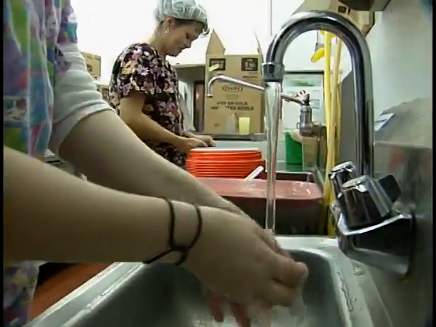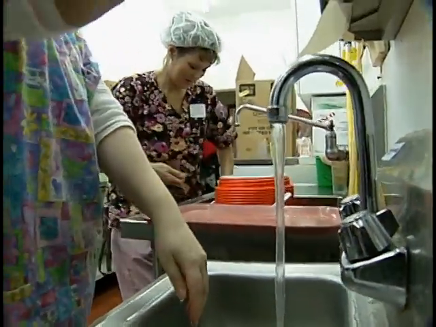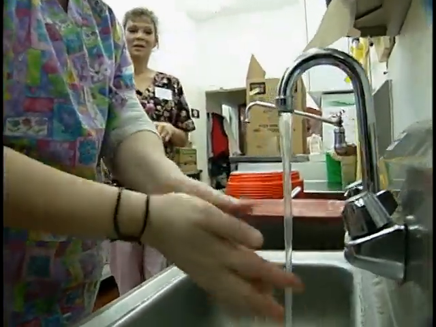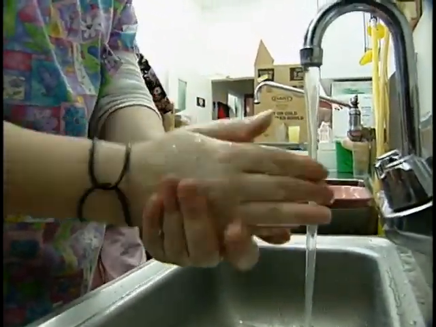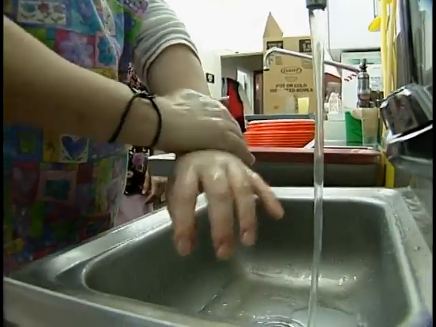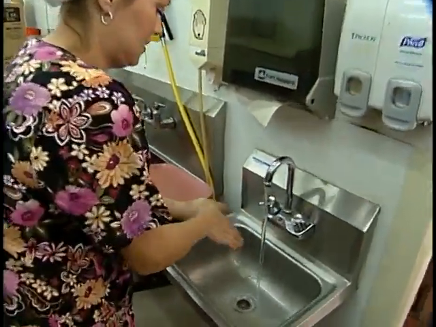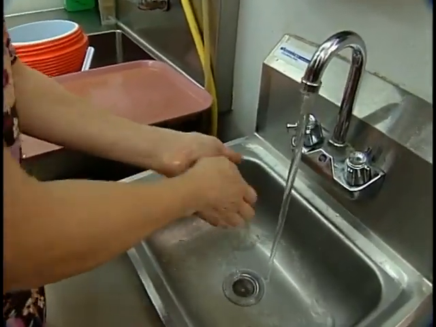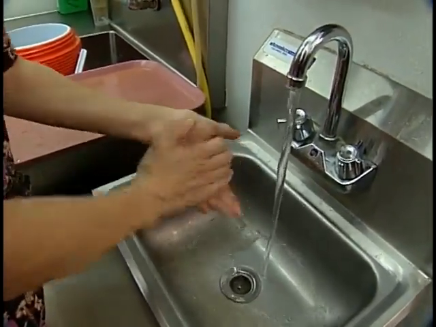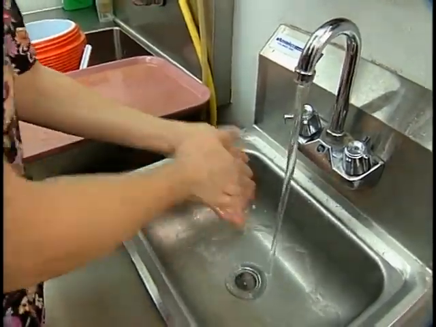Staff who prepare, handle, or serve food should wash their hands thoroughly to prevent the contamination of food, utensils, or the preparation area. Staff members should also wash their hands between preparing raw and ready-to-eat food items or serving different residents to prevent cross-contamination.